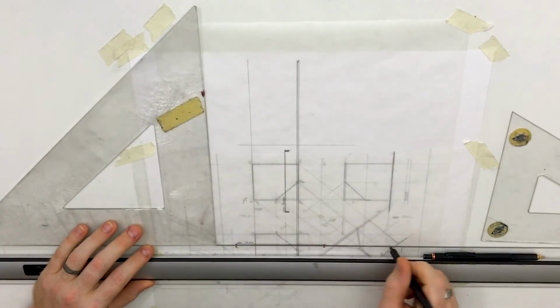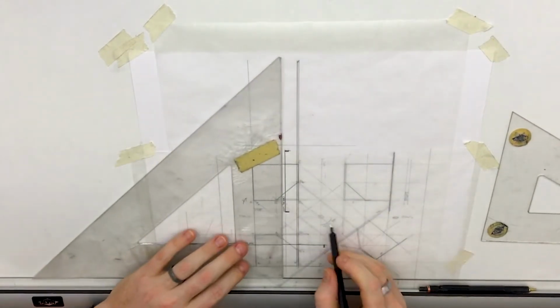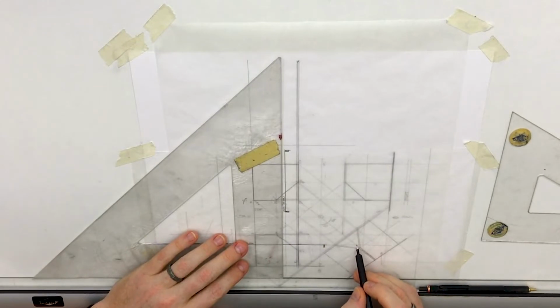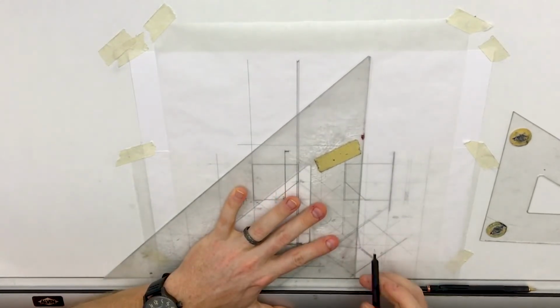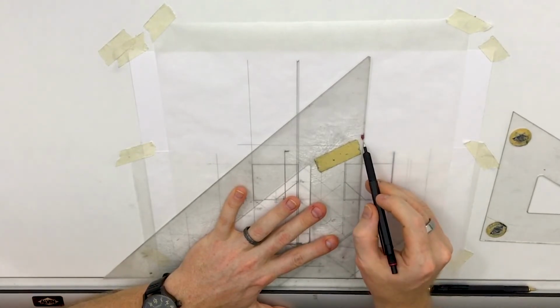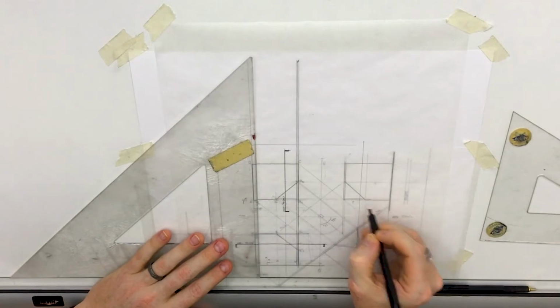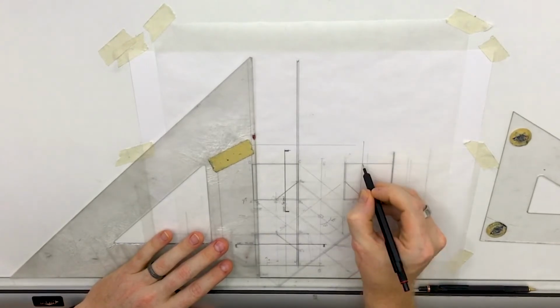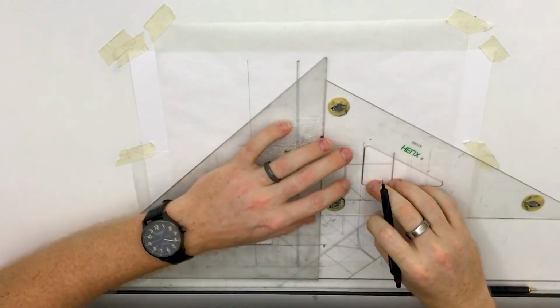If I extend this over, just like we projected to get information between these two views, and then along its bisector here where it intersects, we can reflect. We can use the arc here as well if we want, but since this is a simple 45, it's pretty easy to go like this. And now we intersect these points here.